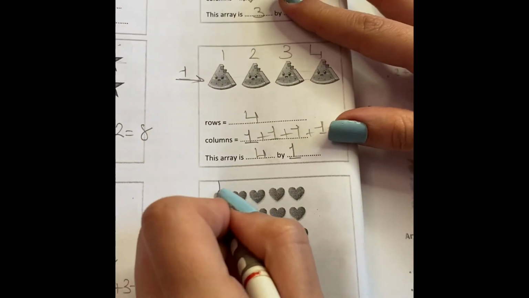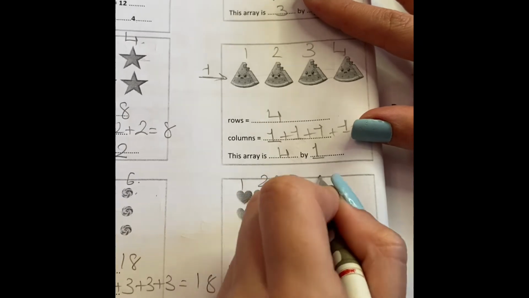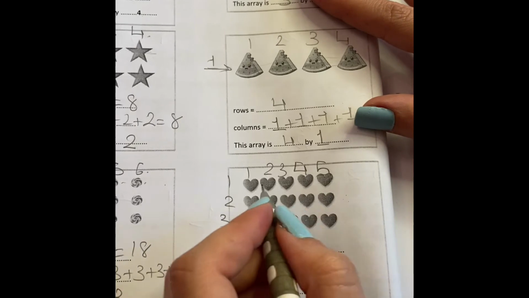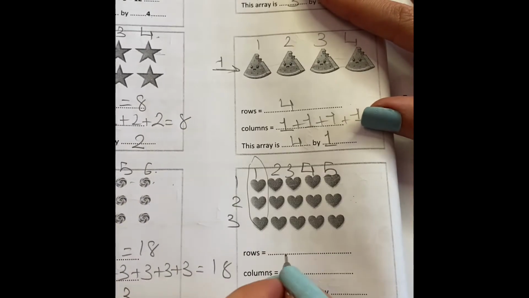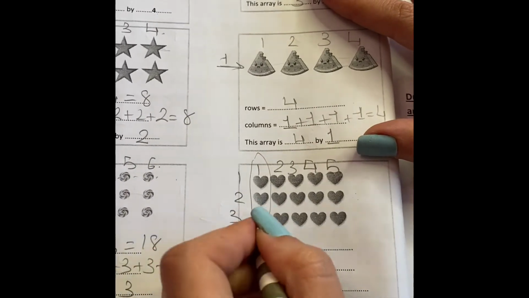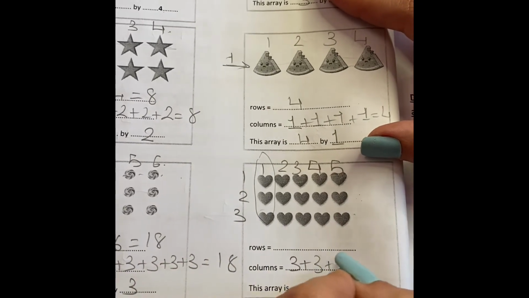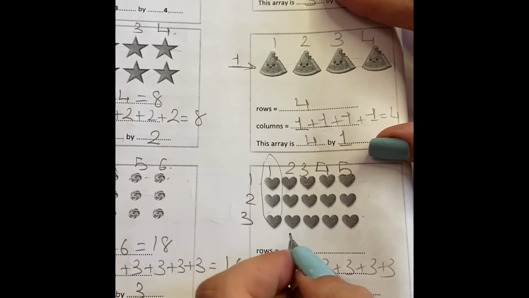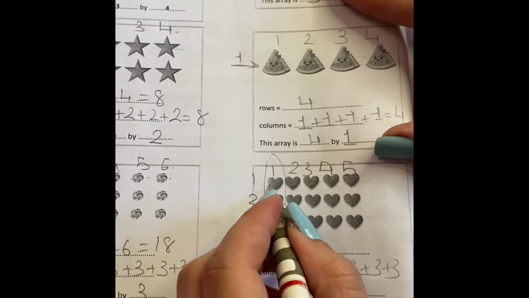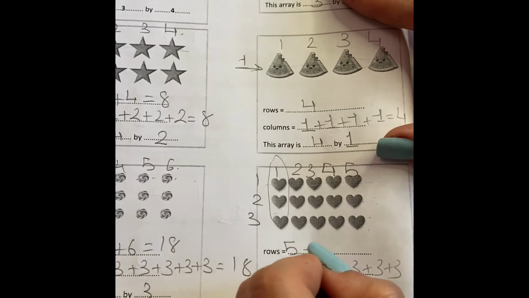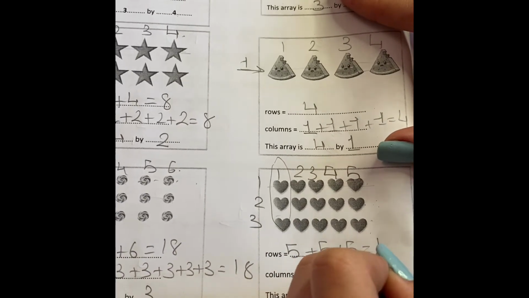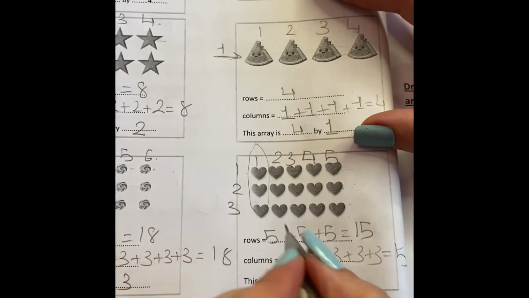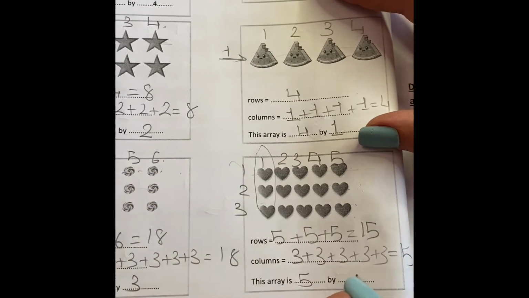Hearts. Here we have 5 columns and 3 rows. In the first column, how many hearts? 3 hearts. Repeated how many times? 5 times. In this row, how many hearts? 5. Repeated how many times? 3 times. The array is the number of columns by the number of rows, 5 by 3.